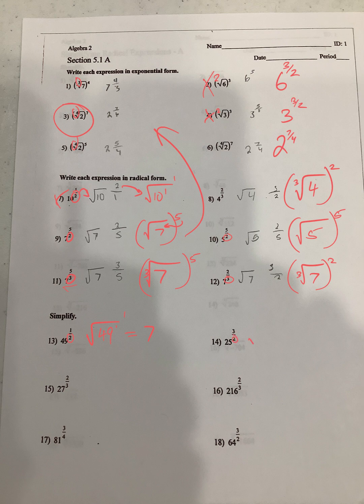Again, the 2 is the root, so it's the square root of 25 raised to the 3rd power. So the square root of 25 is 5, and 5 to the 3rd power is 5 times 5 is 25 times 5 is 125. 5 quarters. Cubed root of 27 squared. Cubed root of 27 is 3 times 3 times 3 is 27. So the cubed root of 27 is 3. So 3 squared is 9.